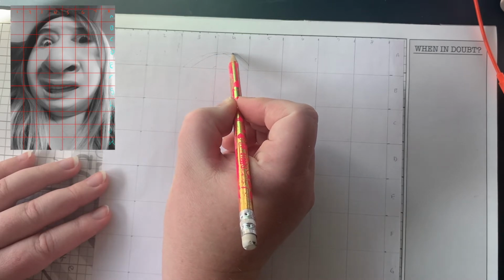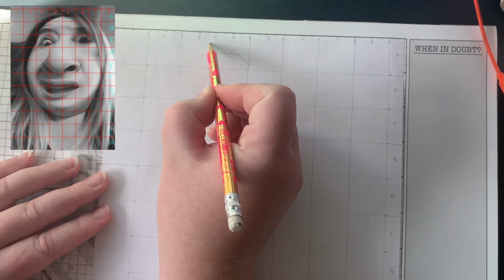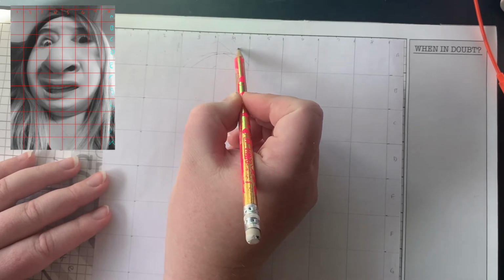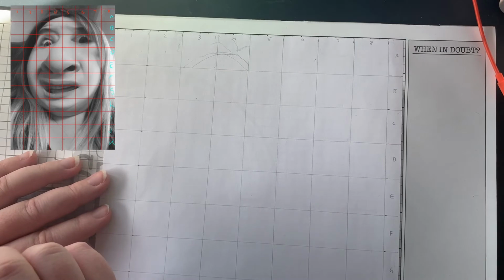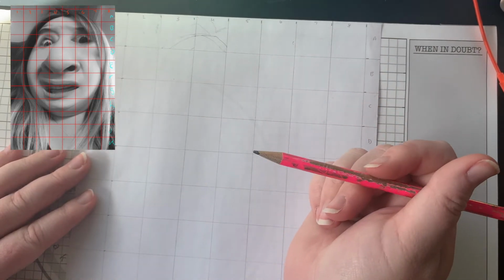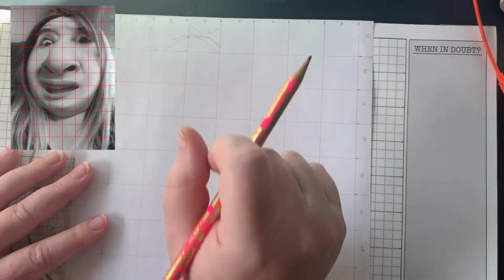That kind of comes up to here, and then it kind of breaks up part of the hair. You can just kind of draw what you see. Okay, so again, I'm just drawing what I see in each box, and then I'll move on. I find it easiest, if you have trouble following along, is to skip around.